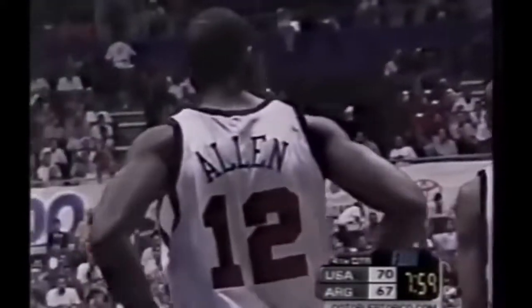And Vince Carter and Scola having words. Started with Scola and Ray Allen, and then Vince coming to the rescue. Allen whistled on the foul. Jostling with Scola, that's his third.